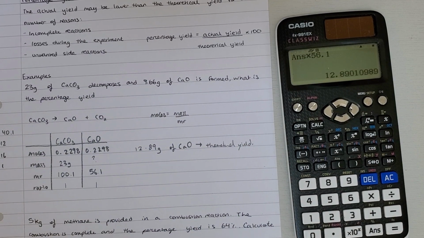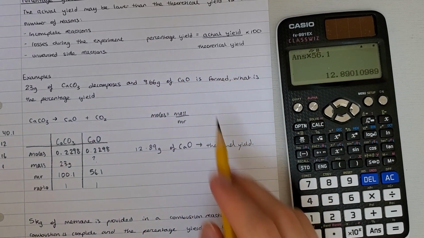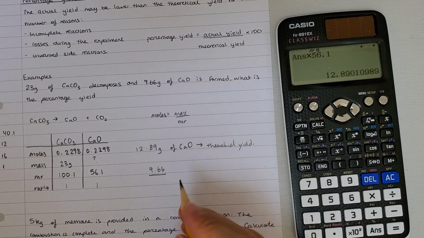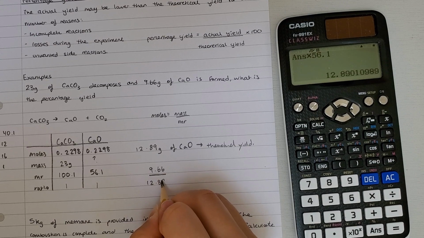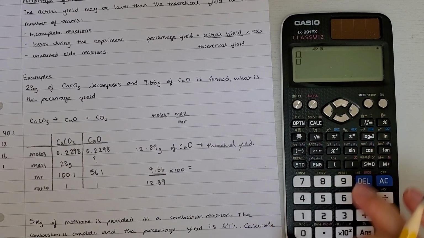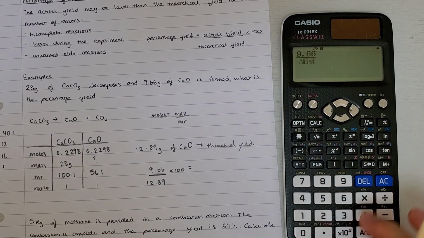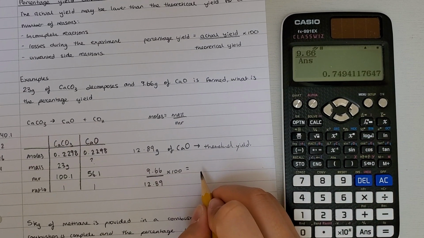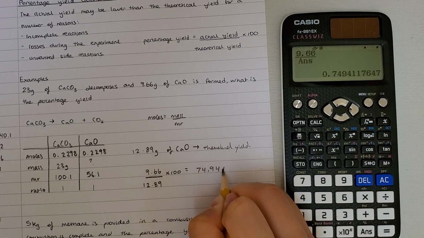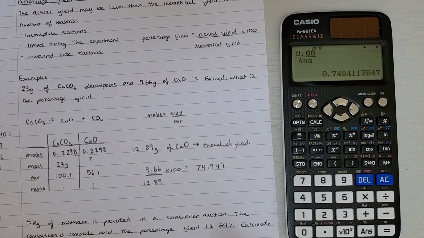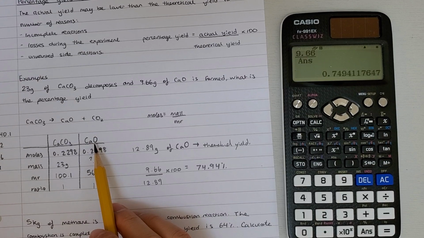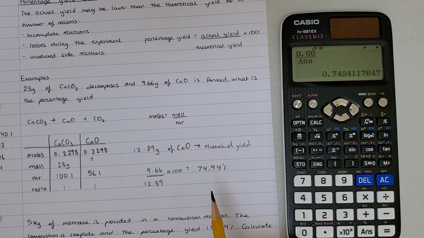So to calculate our percentage yield, as shown up here, it is actual yield divided by theoretical multiplied by 100. So you have 9.66 divided by answer. So our percentage yield is 74.94%. So that means 74.94% of the calcium oxide that could have been produced was produced.